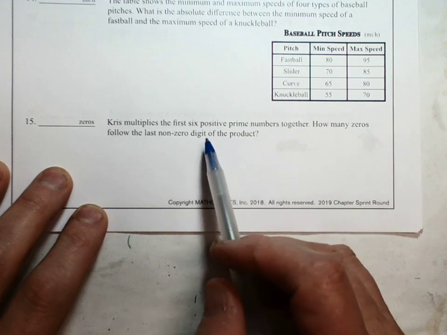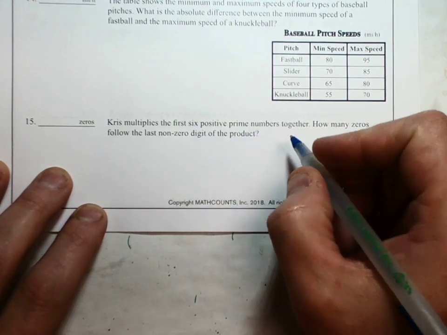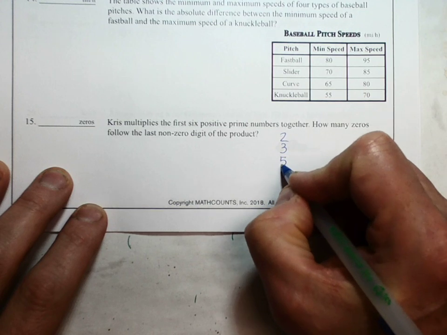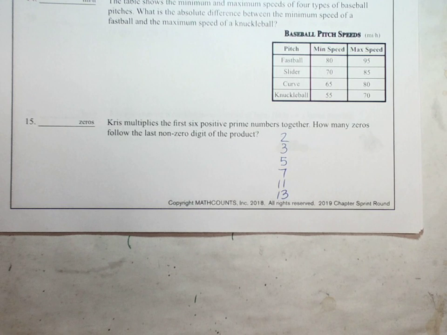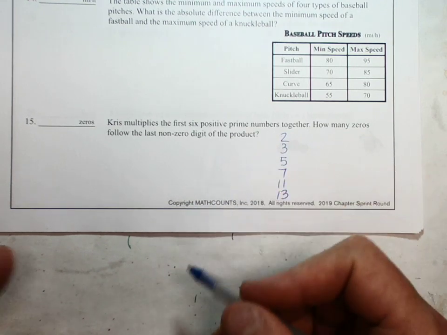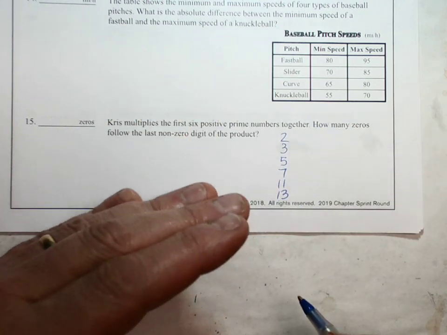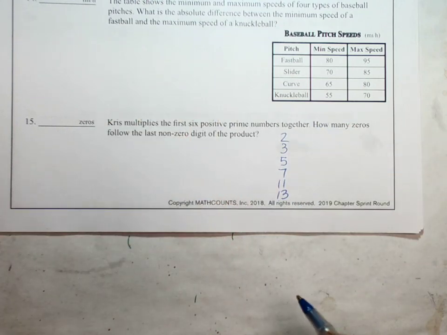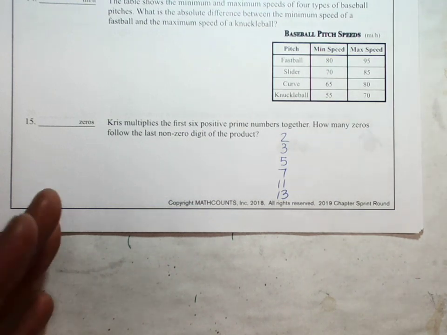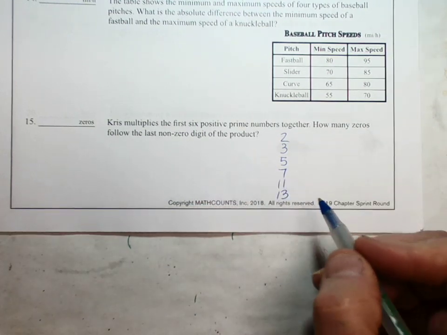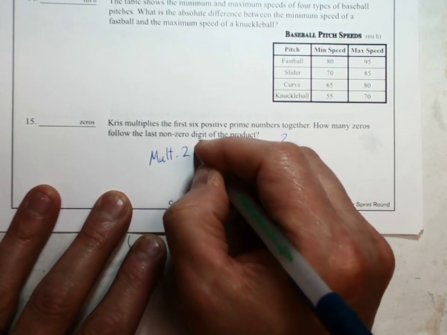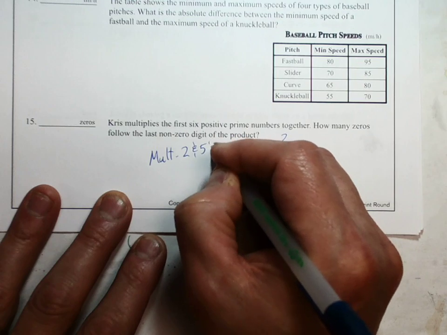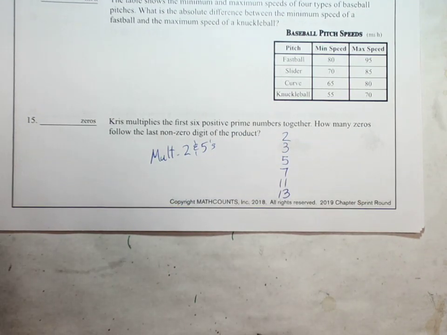Chris multiplies the first 6 positive prime numbers. You need to be able to zip through that and write them down and be looking at them in no time at all. How many zeros follow the last non-zero digit of the product? So if you start multiplying these things out, which you cannot do, you don't have time to waste on that. You need to say, how do I make things that end in 0? And that is with multiplying 2s and 5s. That's how you get 10s.